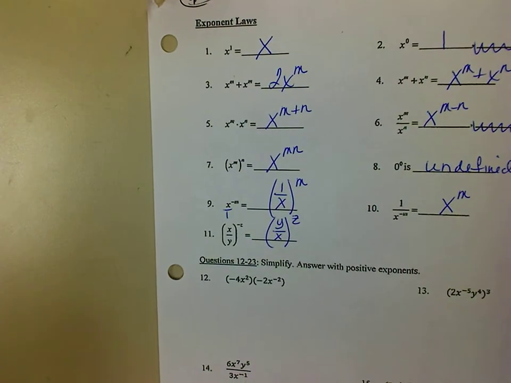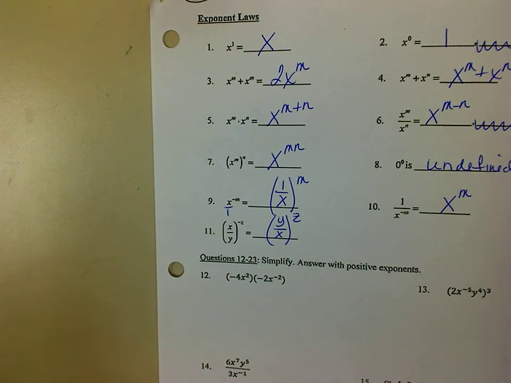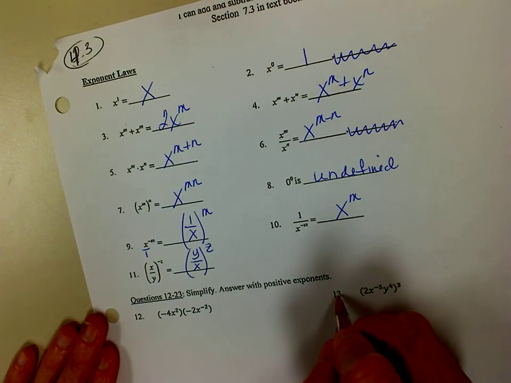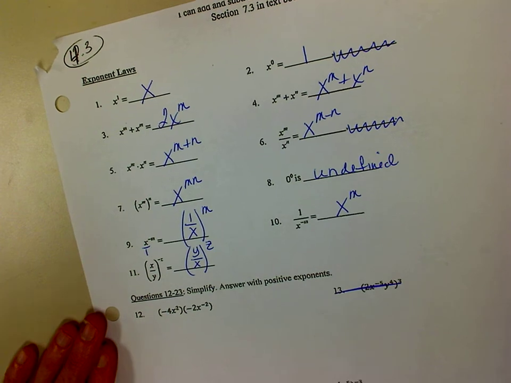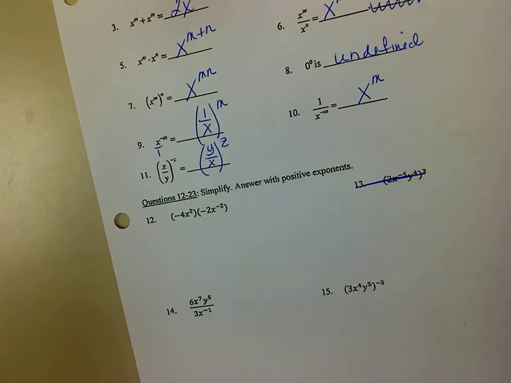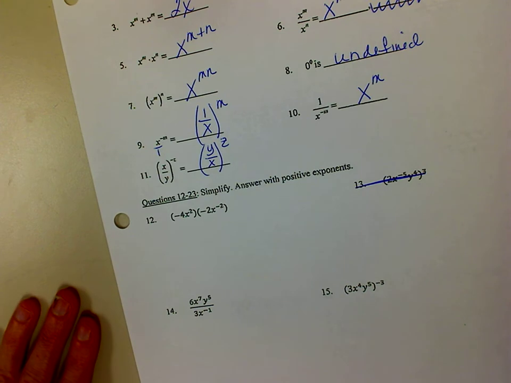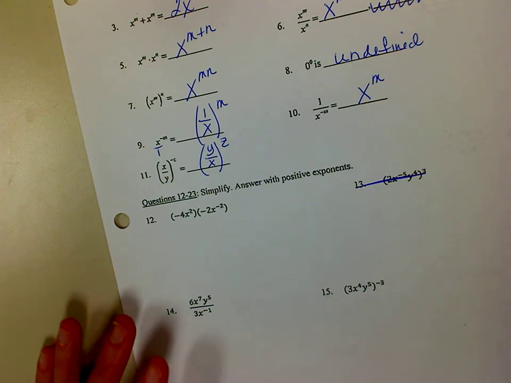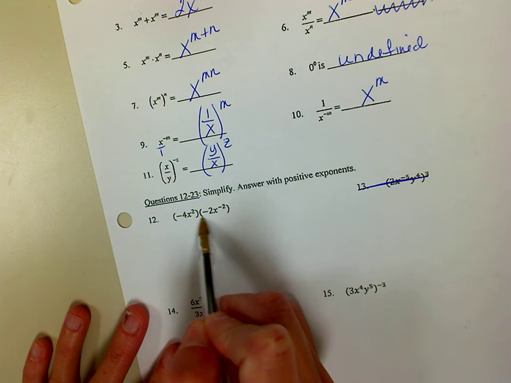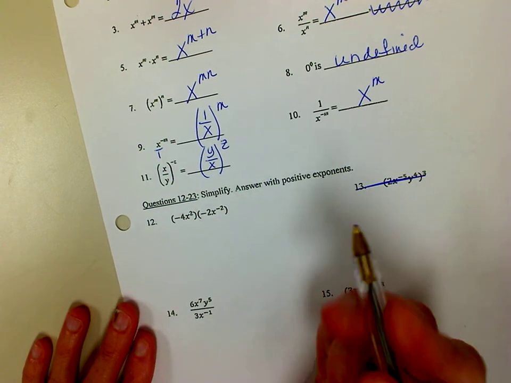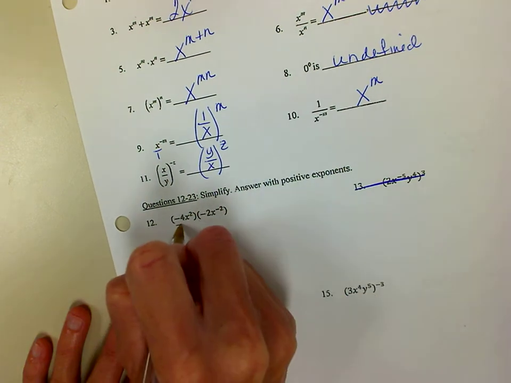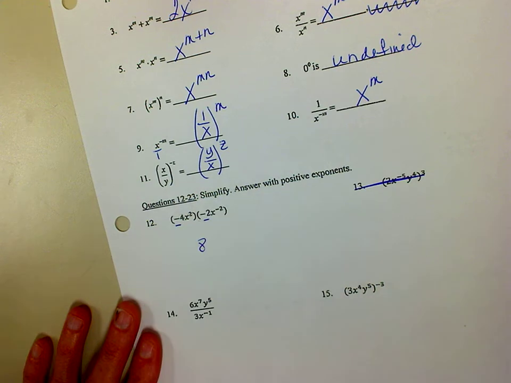So now that we have all of that, let's take a look at, I'm going to skip 13 just because 13 and 15 are similar, and 15 is a little bit more difficult. So number 12. We are going to multiply. If I have one parenthesis next to each other, that means to multiply. So I'm going to multiply the -4 and the -2 to get positive 8.